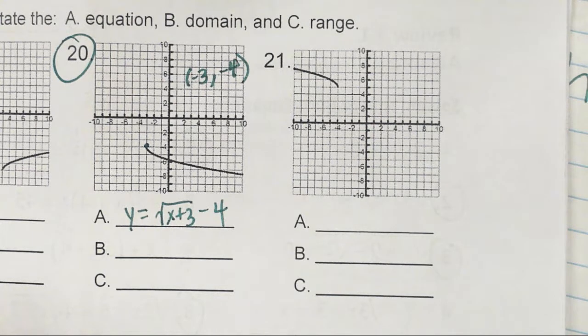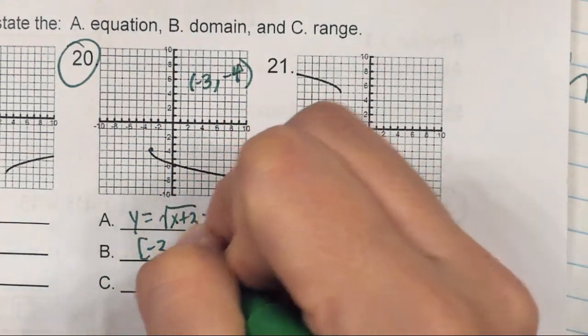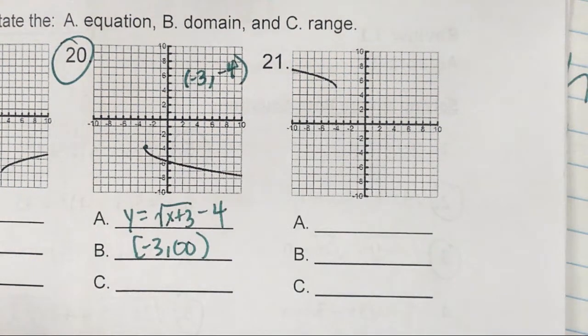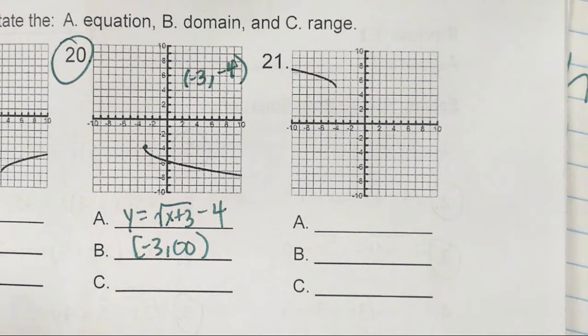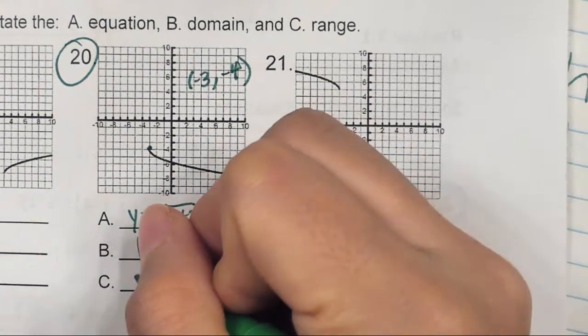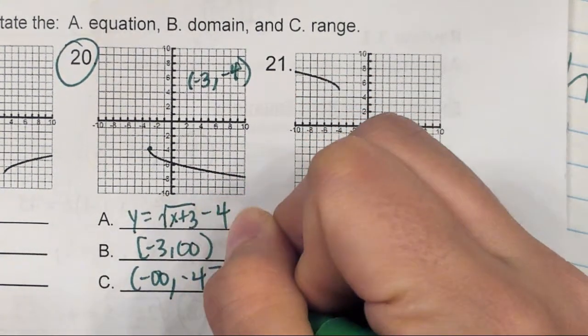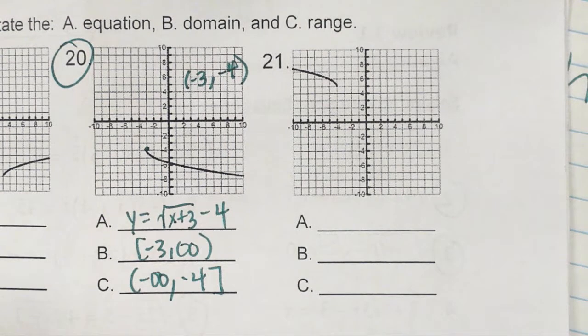My domain, the farthest to the left is -3, so it's going to be from -3 to infinity. Bracket because it includes -3, parenthesis because you can never get to infinity. And then my range is going to be from bottom to top, so from -infinity, parenthesis, all the way to -4, close the bracket. And that's it.